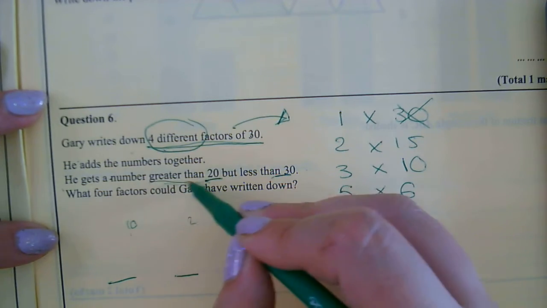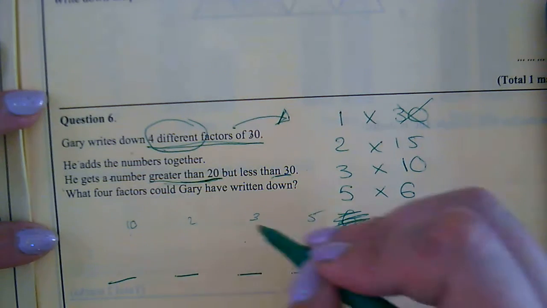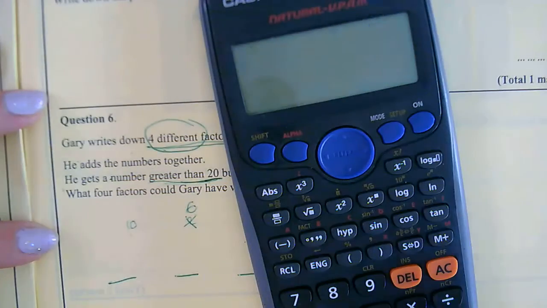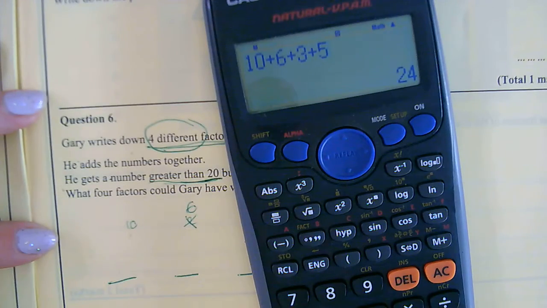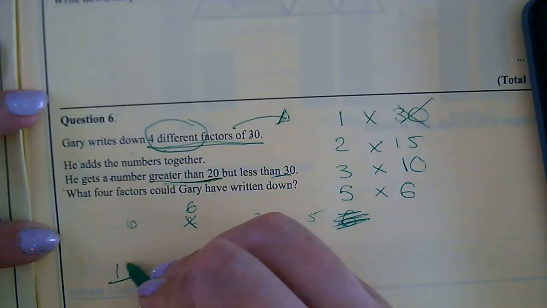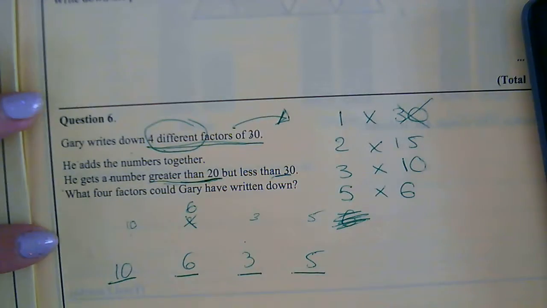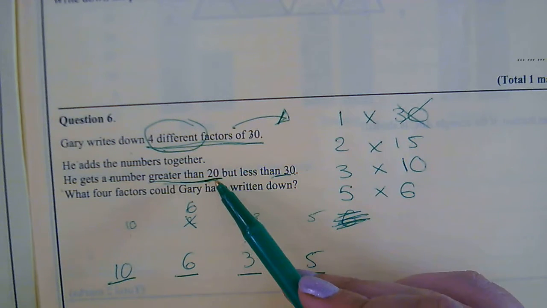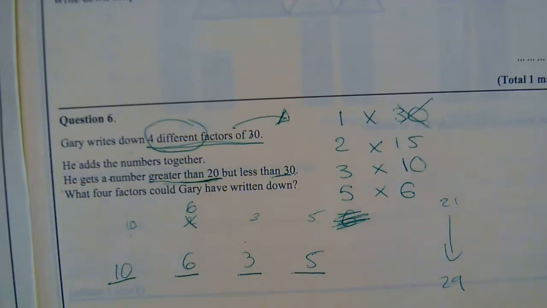Because it says greater than 20, that's not going to work, so I just need to change one of these again for a number I've not got. If I change the 2 for a 6, that should work. Use your calculator: 10 plus 6 plus 3 plus 5, and that's 24. So that will work. There'll be more than one answer though, so if you've got a different set, as long as they are from there and they work and they're less than 30, not including 30 and not including 20, so as long as your totals are from 21 all the way to 29, you'd be correct.